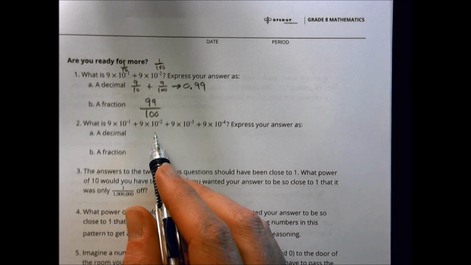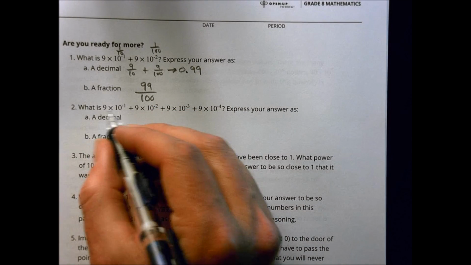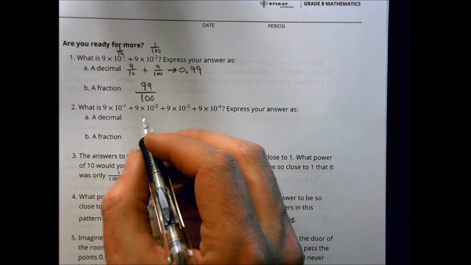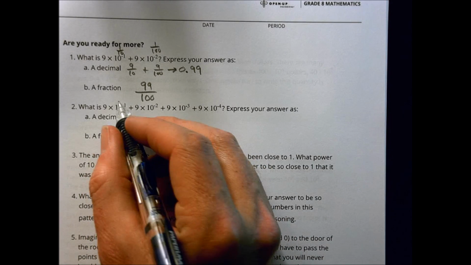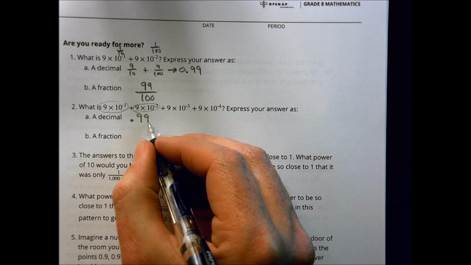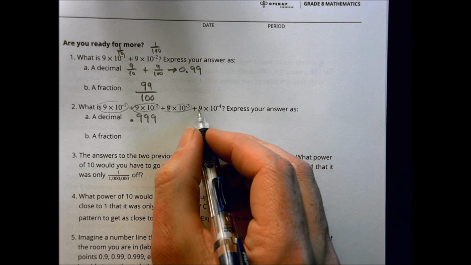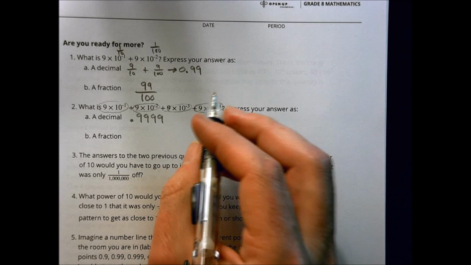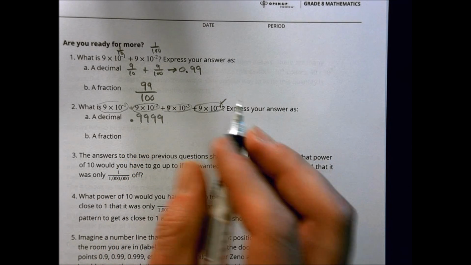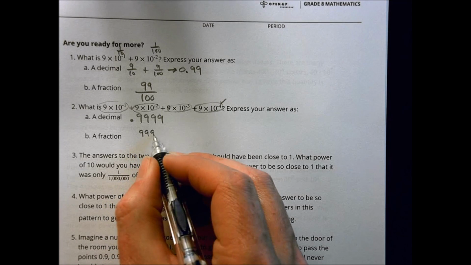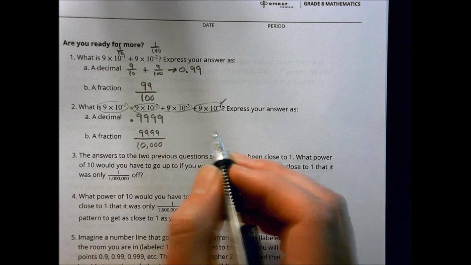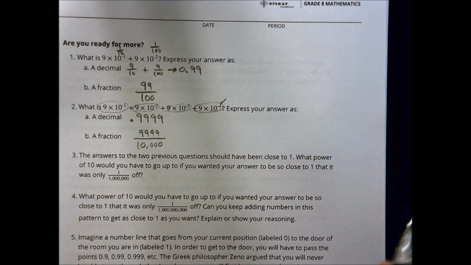So let's look at the next one. Here you have 9 times 10 to the negative 1, negative 2, negative 3, negative 4. This is 9/10ths, this is 9/100ths, 9/1000ths, and 9/10,000ths. Why? Because it's 4 places behind the decimal: 1, 2, 3, 4. So as a fraction we have 9999, and what place value am I in? I'm in the 10,000ths place value. And that's the idea.